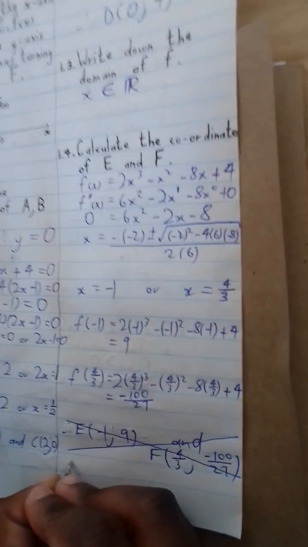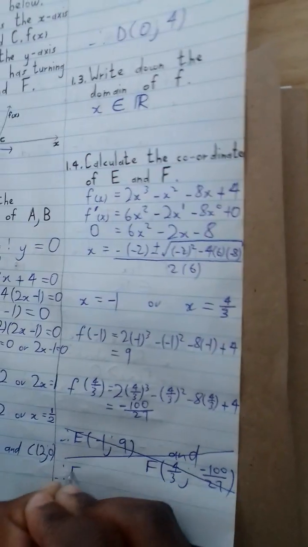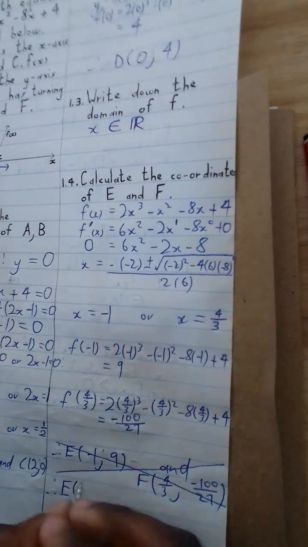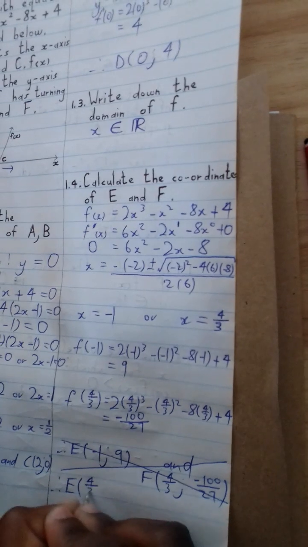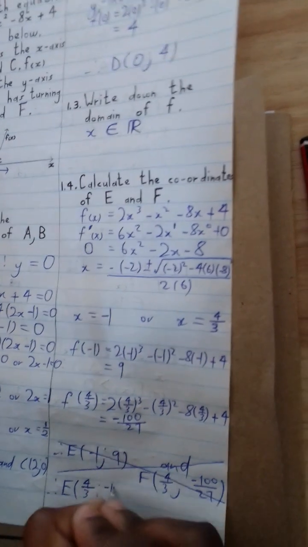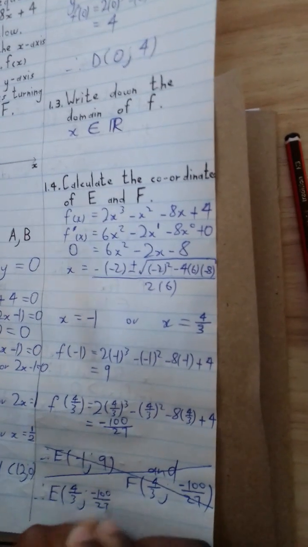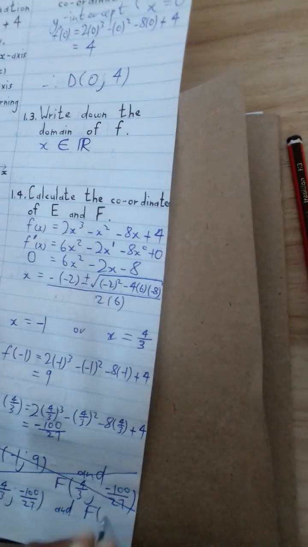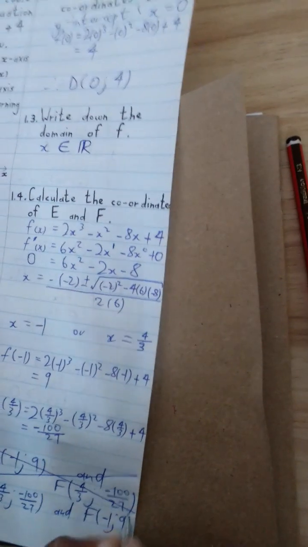So I'll fix that. The final solution should have been, for 1.4, E is 4 over 3, negative 100 over 27, and F is negative 1 and 9.